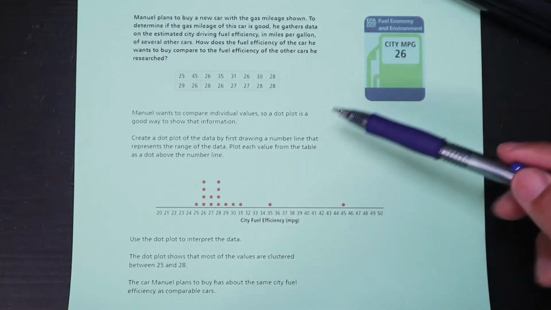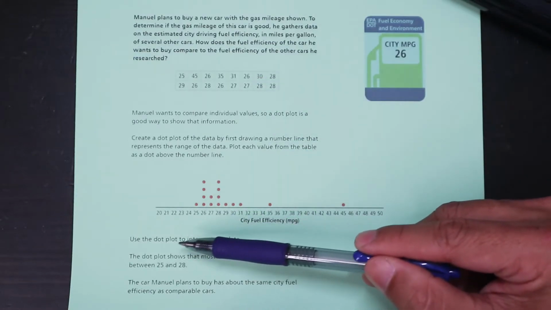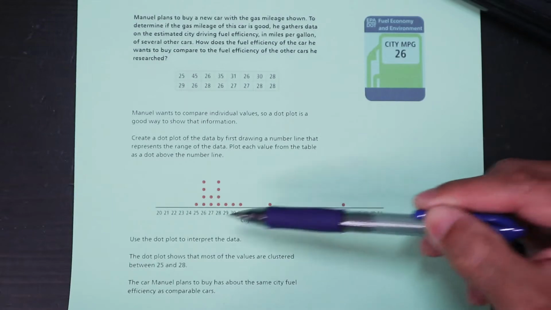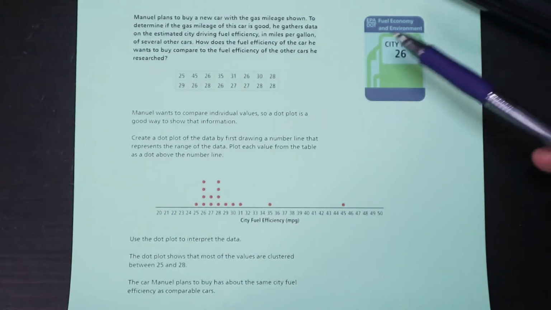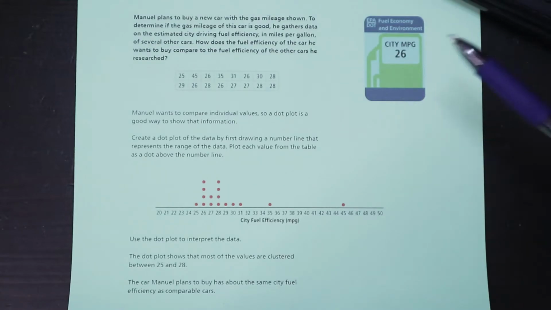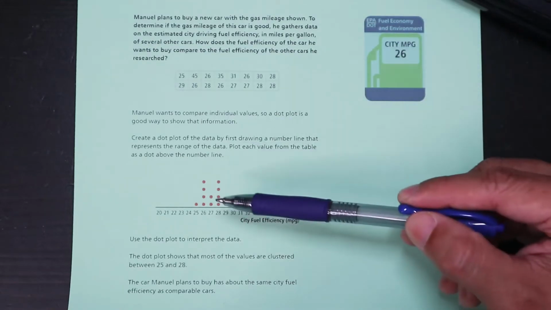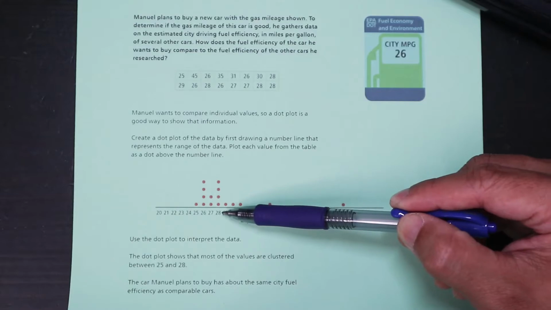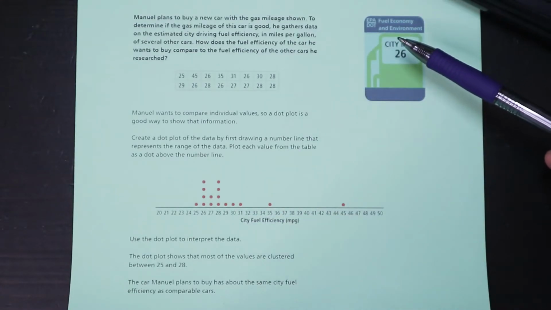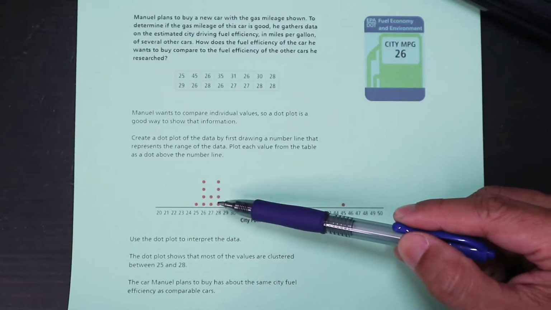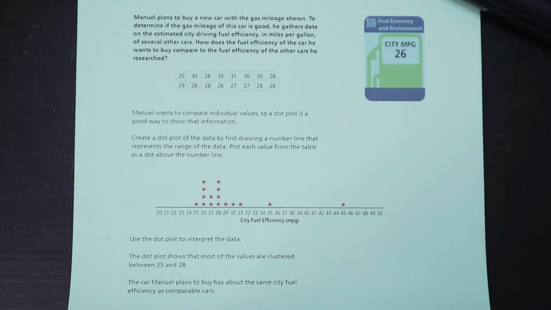Here it says the dot plot shows that most of the values are clustered between 25 to 28. So how does it compare to the car that he wants to buy? Well, it seems like 26 is within 25 and 28, so the car that he wants to buy is comparable. It's almost the same as the fuel efficiency of the other cars out there.